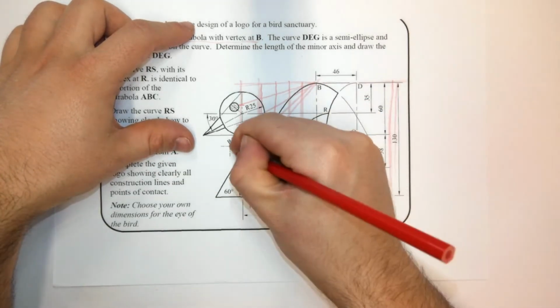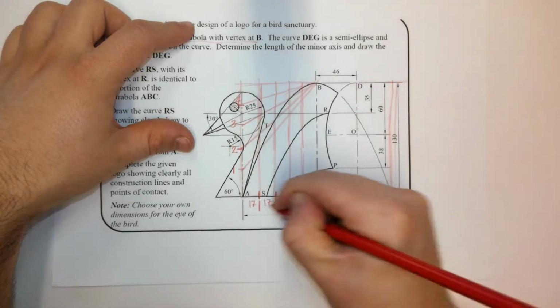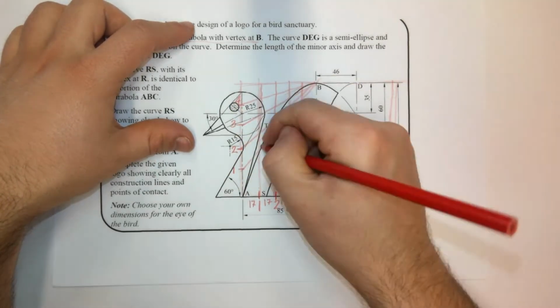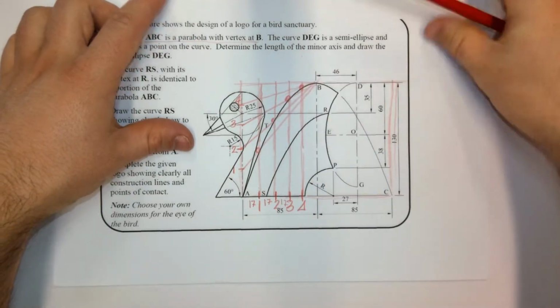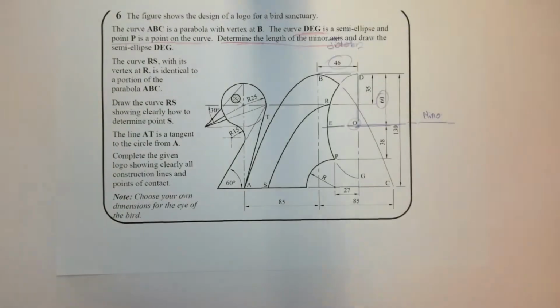So we label these 1, 2, 3, 4, label these 1, 2, 3, 4. Where 1 touches 1 is a point in the parabola, 2 touches 2 is a point in the parabola, 3 touches 3, 4 touches 4 is a point on the parabola. So we're going to draw in that parabola now.